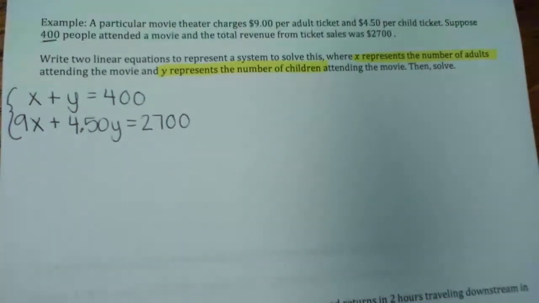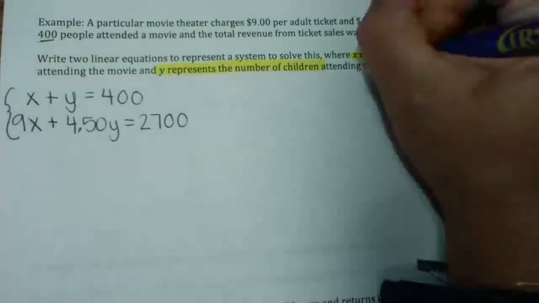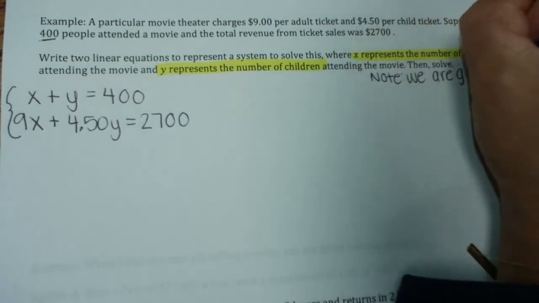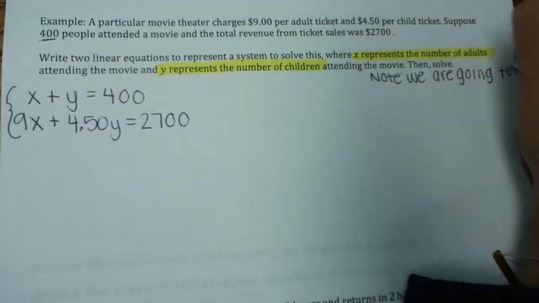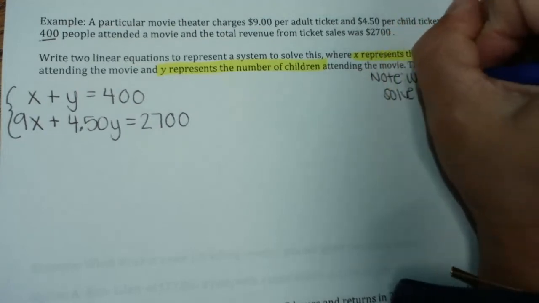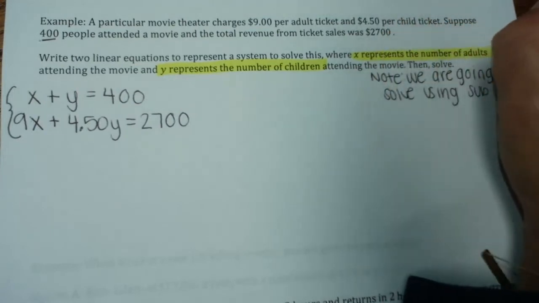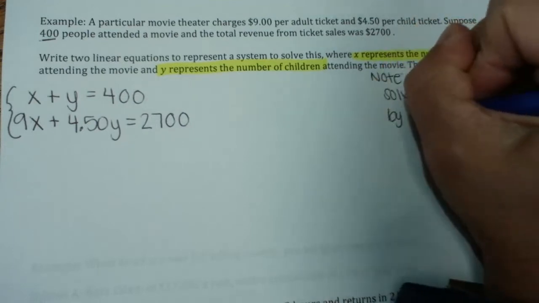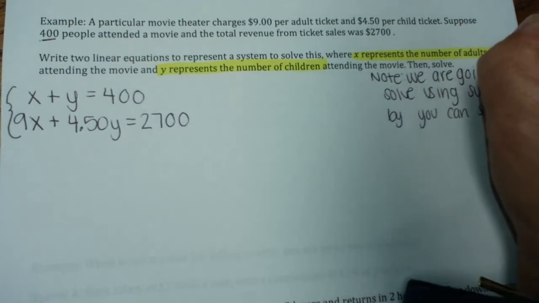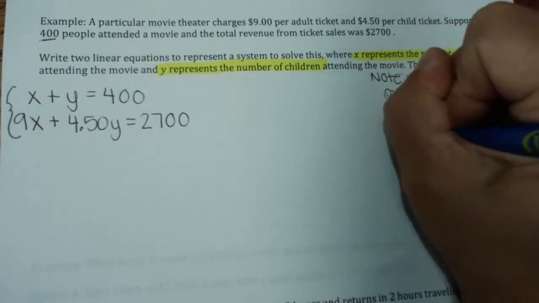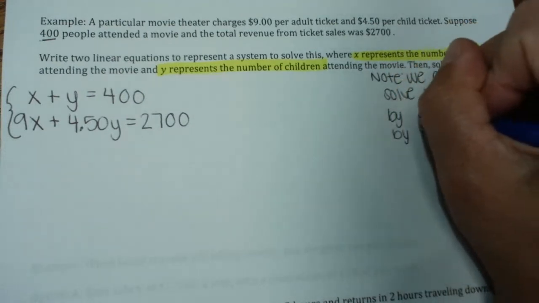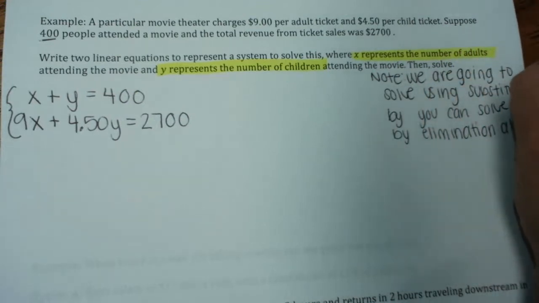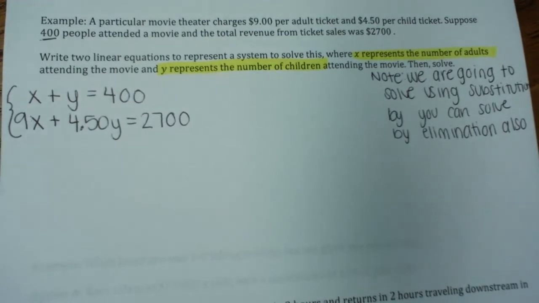Let's solve using substitution. So I'm going to put a little note and say, we are going to solve using substitution, but you can solve by elimination also, so whatever floats your boat, whatever one you like better.